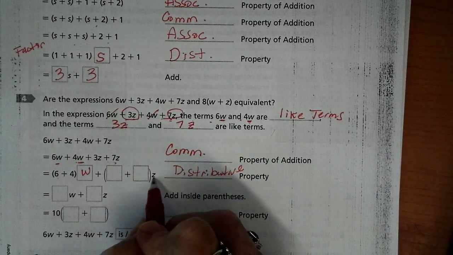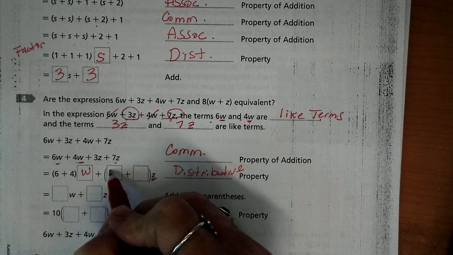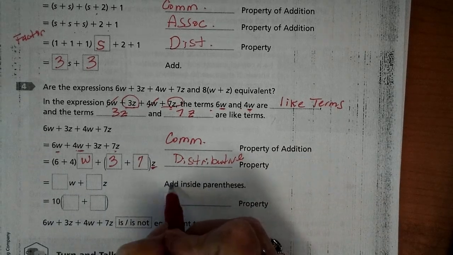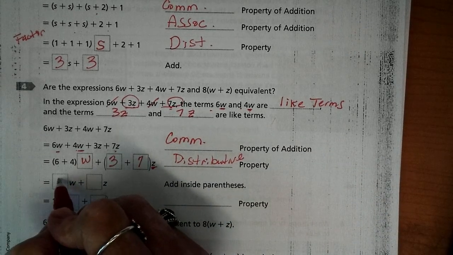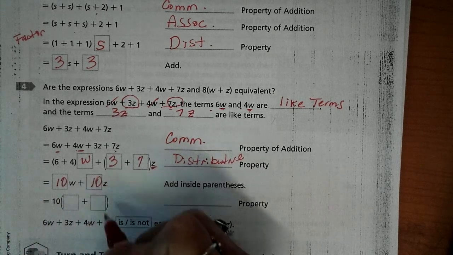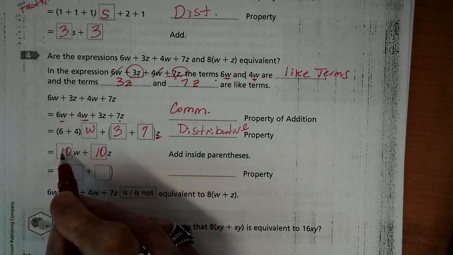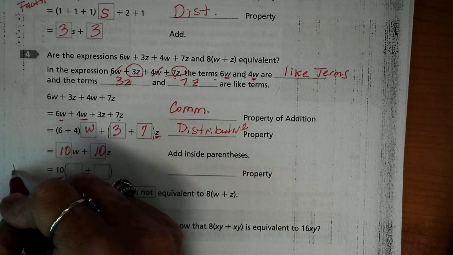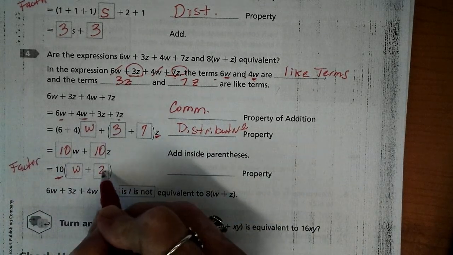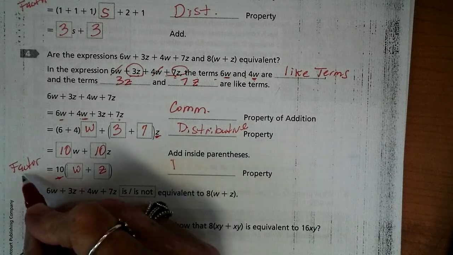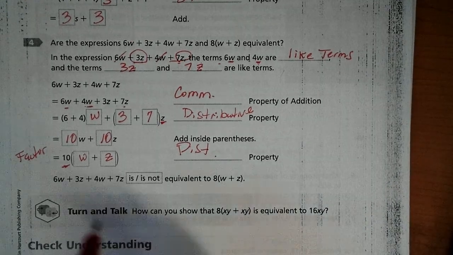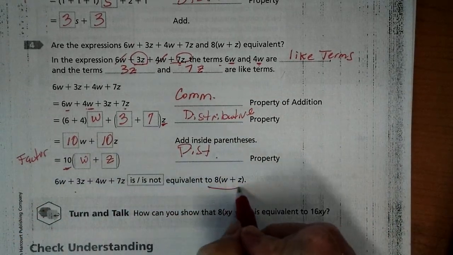All right, and then here they took out a z, so what goes here? 3 plus 7. Yep. All right, so add inside parentheses, so 6 plus 4 is? 10. And 3 plus 7 is also 10. Then 10 times (w plus z). I factored, right? So that's distributive.